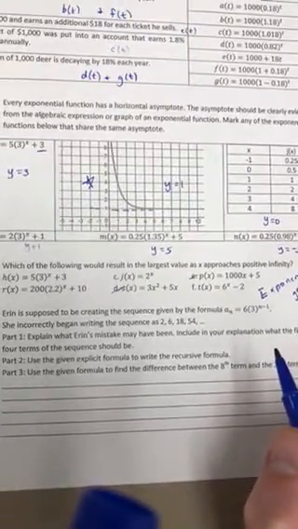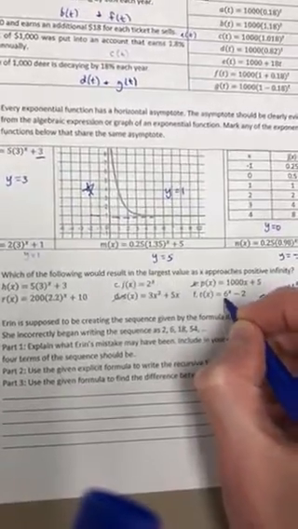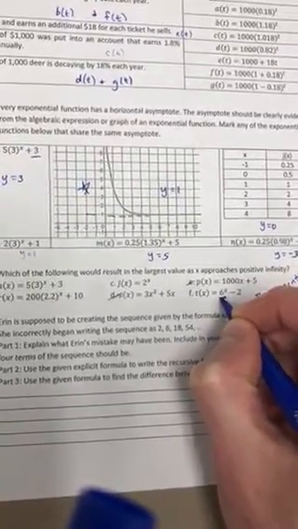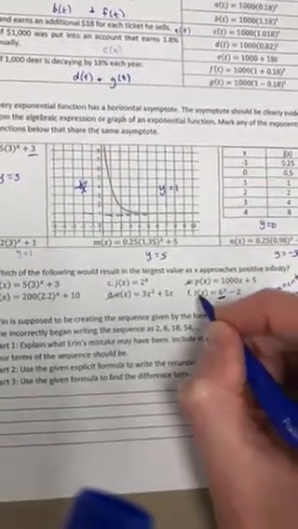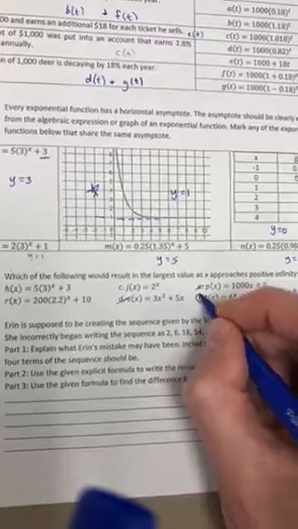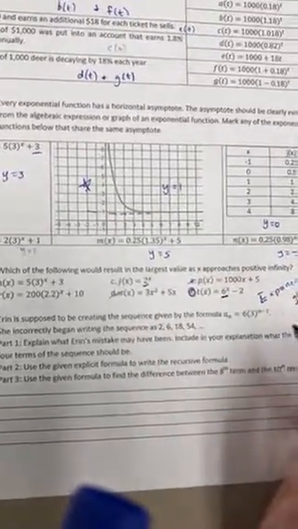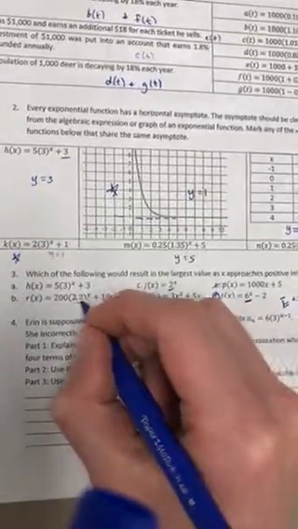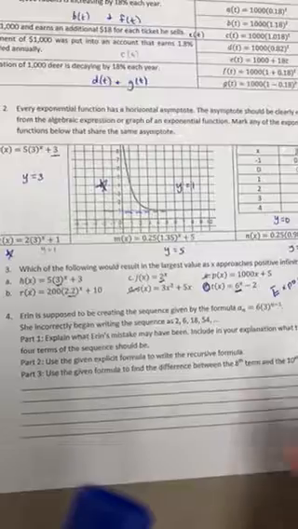The one that has the largest base is function t over here because of this 6. Okay, it has the largest base. So that means that it's going to be the one that eventually grows the fastest. Okay, the other bases were 2, 2.2, and 3. So that's why I chose that function.